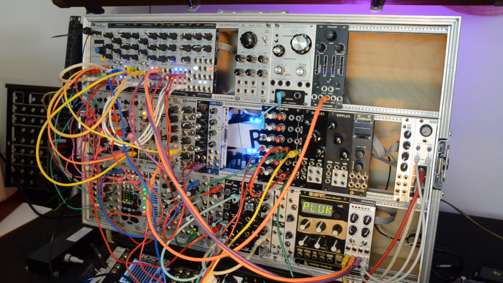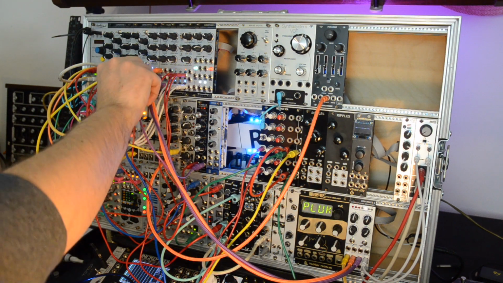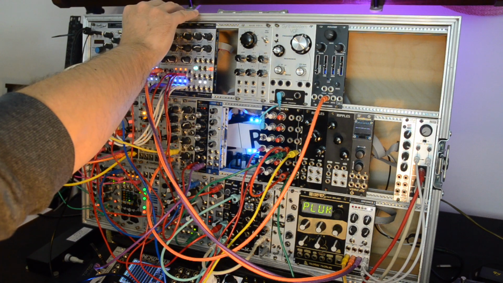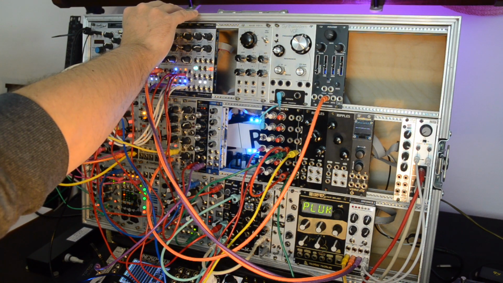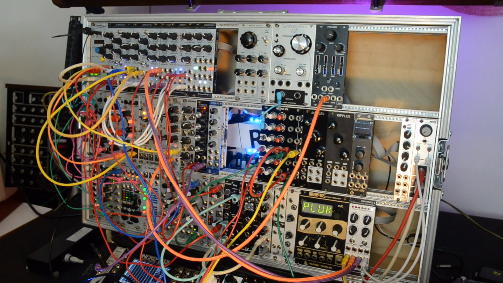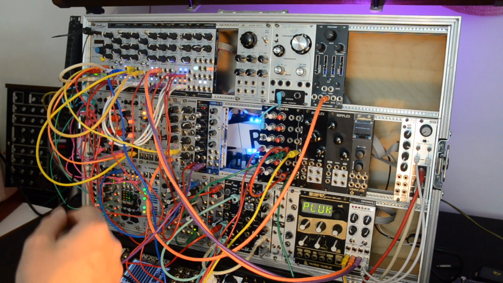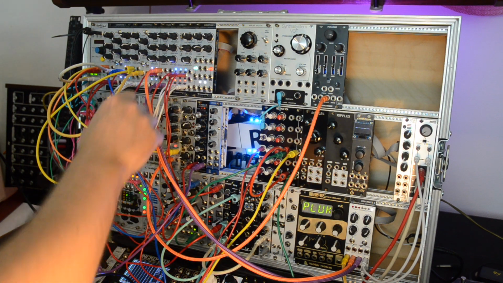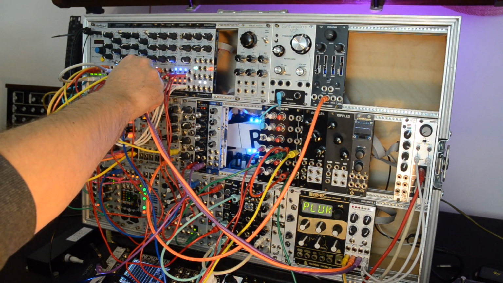Whoa. Notice how it's giving some problems. Remove the modulation. Sounds awesome. Yeah, I hadn't tried this before. Yeah, I have to remember this one.